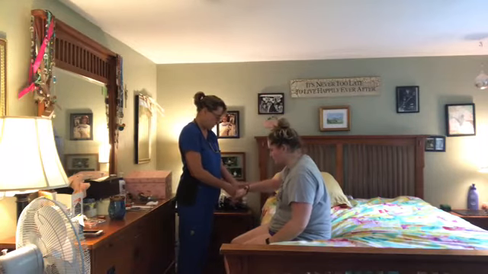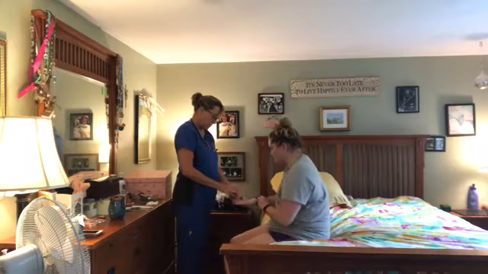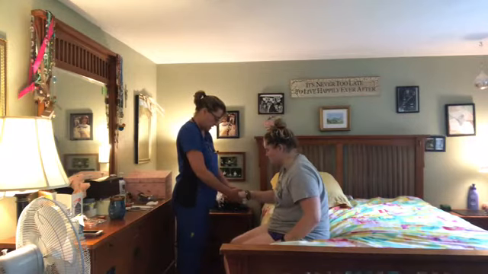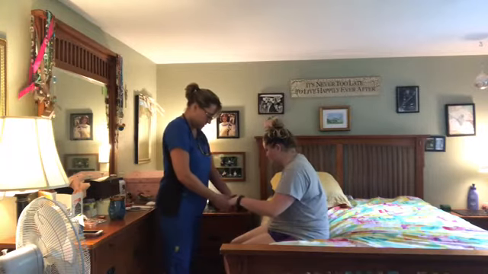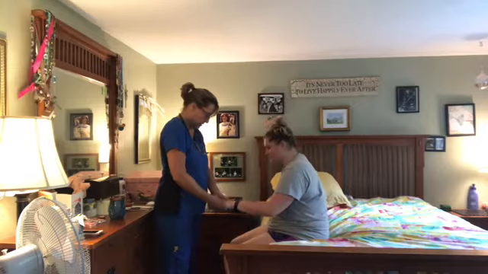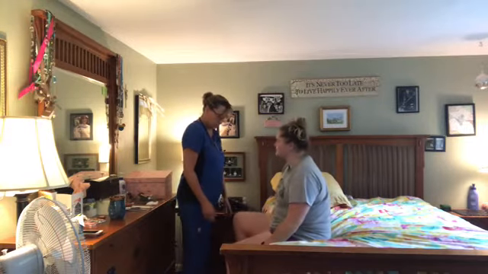And push. Super. Spread your fingers apart for me. And try and keep them apart. Good. And the other side. Excellent. Now we'll work with the hips.